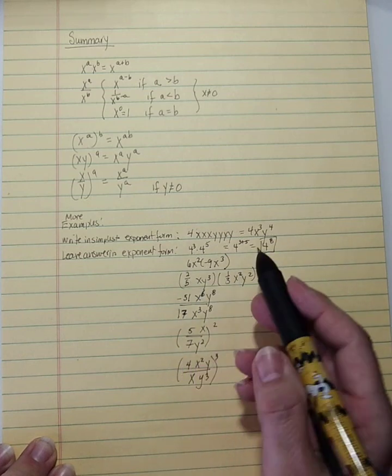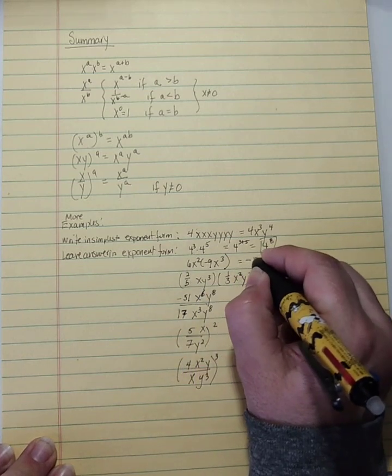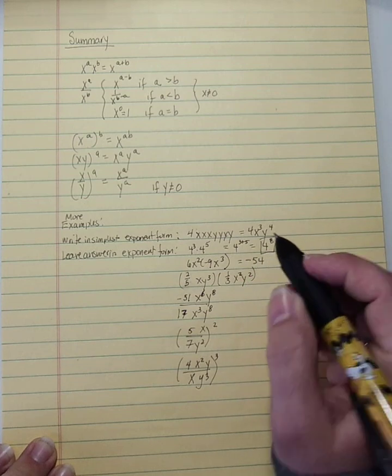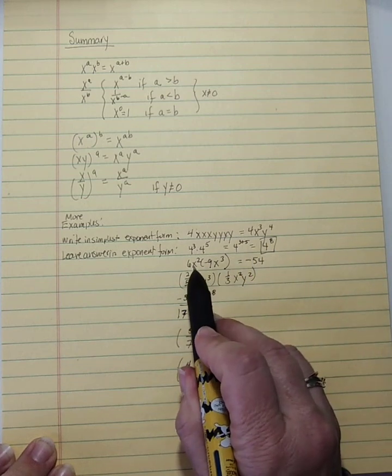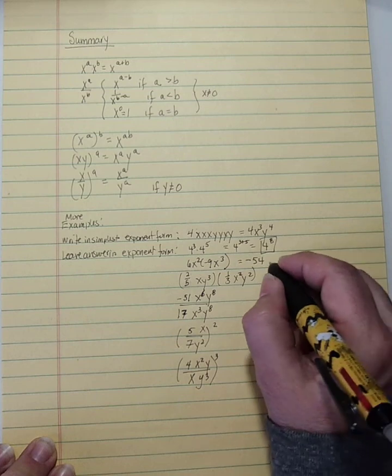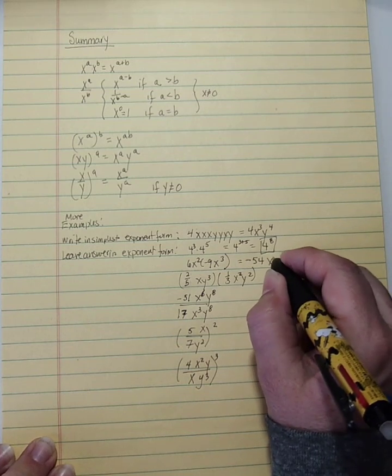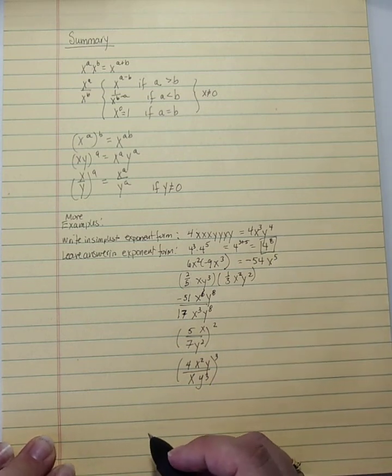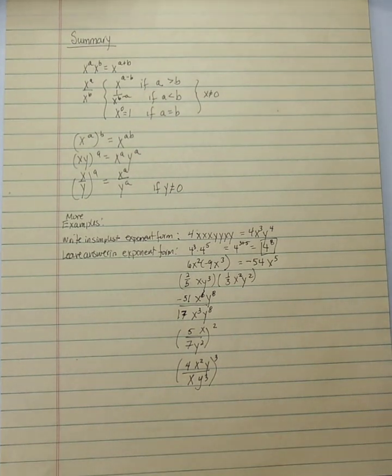6 times negative 9 gives me a negative 54. I have 2 x's times 3 x's. That would give me 5 x's being multiplied all together. So my answer is negative 54x to the fifth.